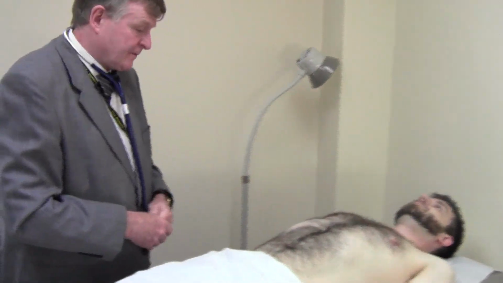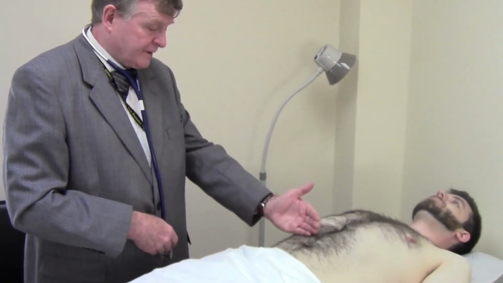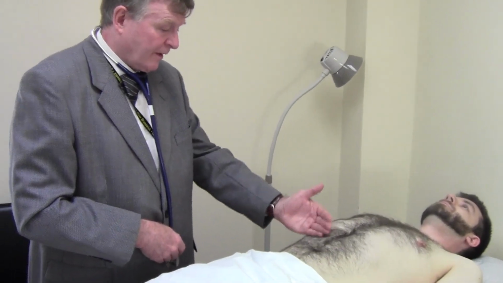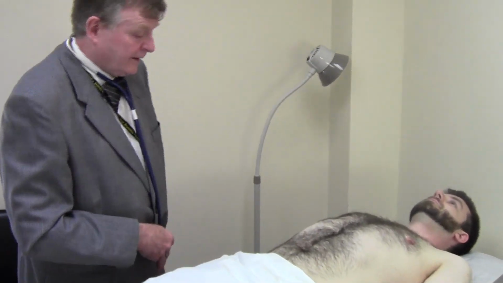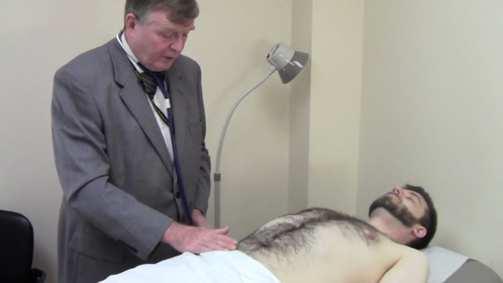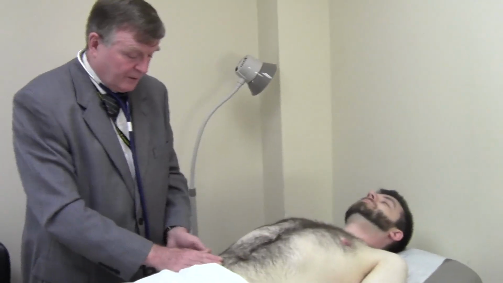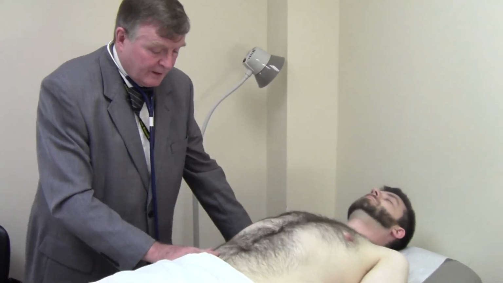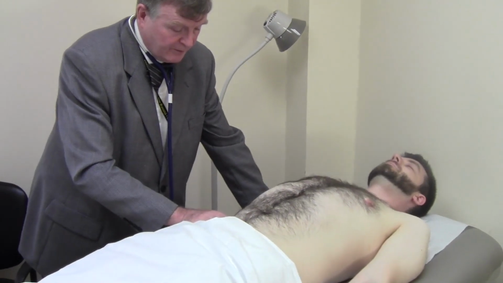In terms of palpation, the liver enlarges downwards directly. It does not cross the midline. Palpation can be with one hand or two hands, so-called bimanual palpation. Once again, starting in the right lower quadrant.